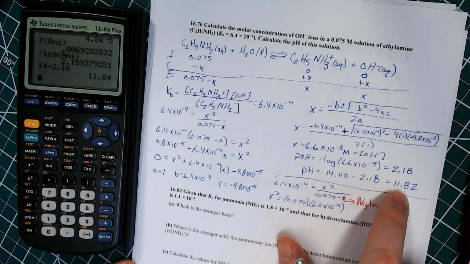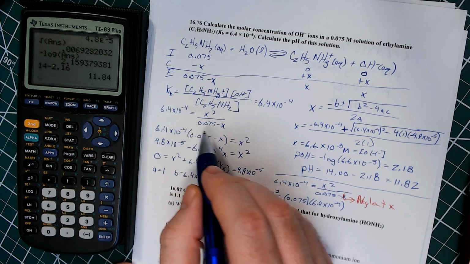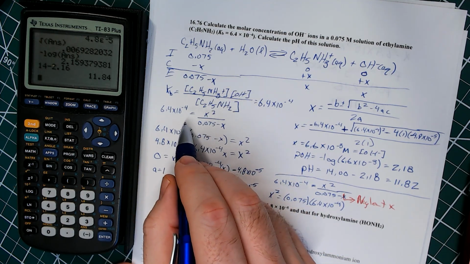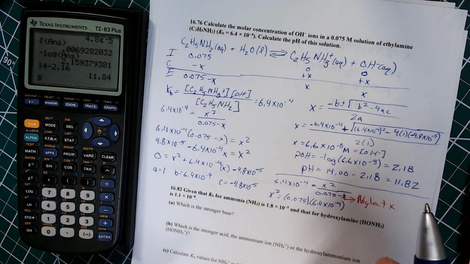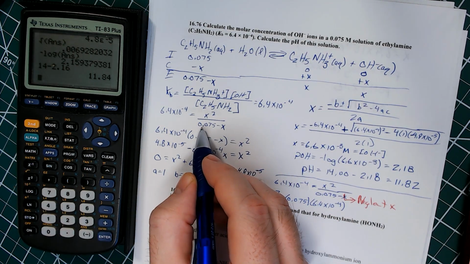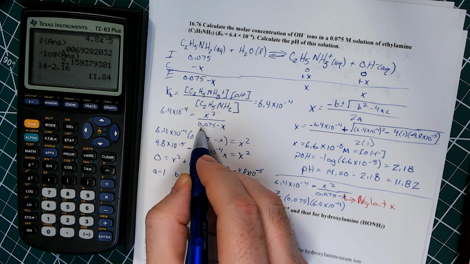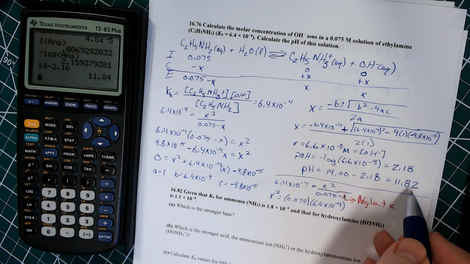So even though our ratio was less than 400, it was like 117 or something like that, and even though that means that x is greater than 5% of this number, even when we neglected it, we still came out only 0.02 pH points away from the correct answer.